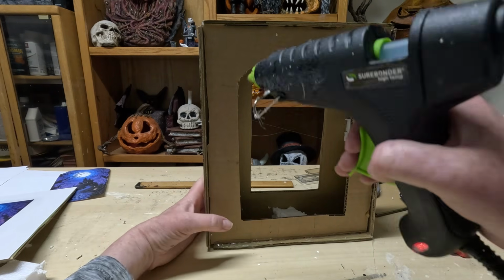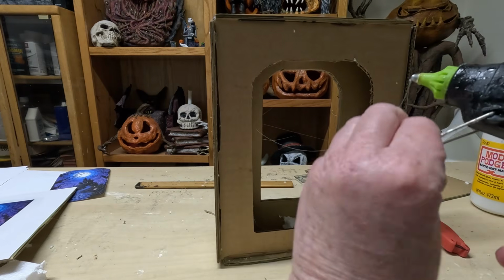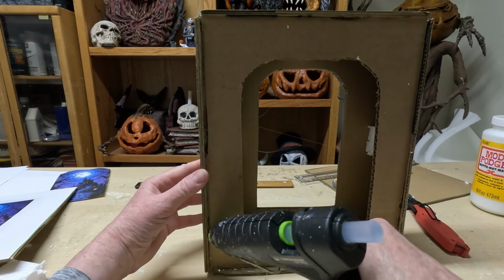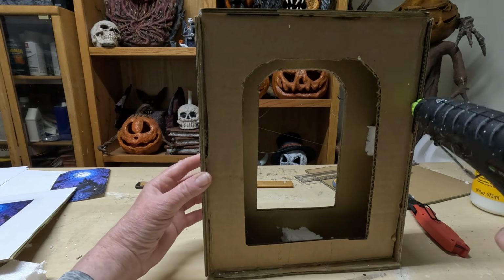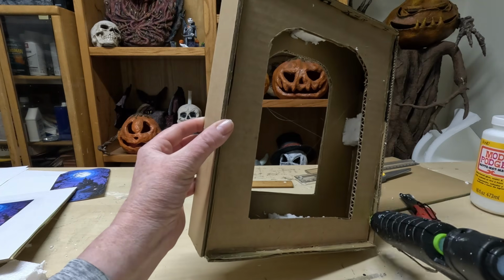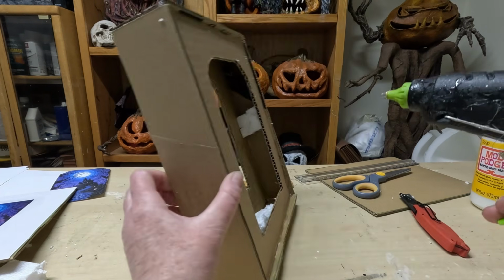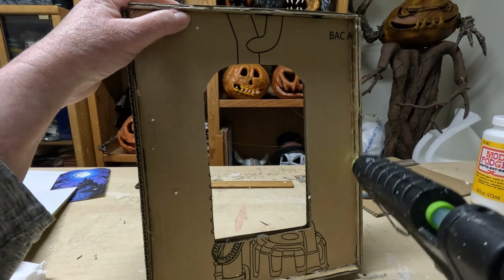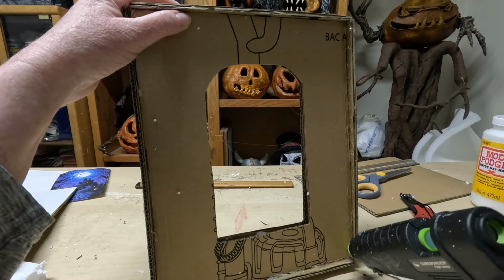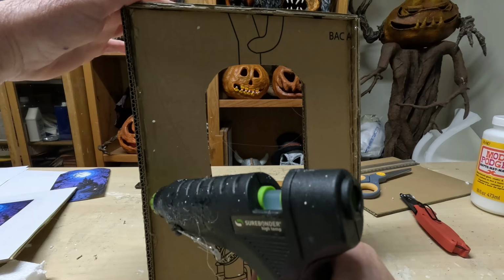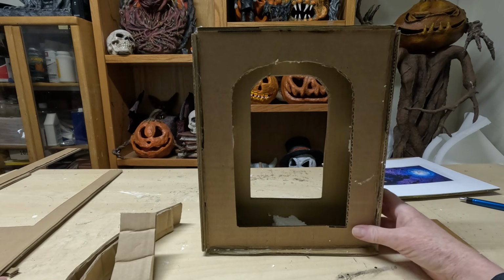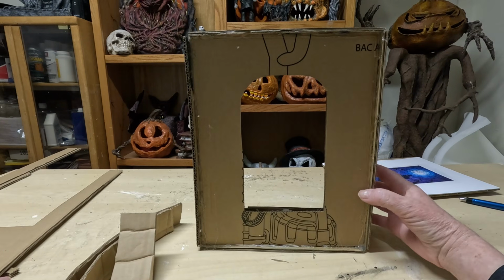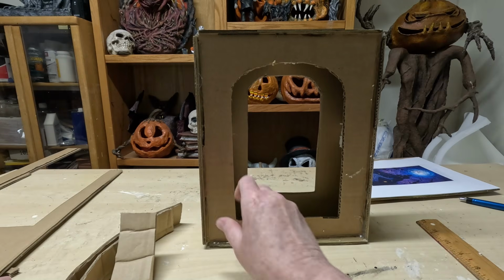So I'm just gonna take the time and reinforce those areas that I just glued on with some more hot glue, just right around. So any of the areas where I see some gaps where it didn't quite connect flush to the rest of these pieces of cardboard, because I want them to be securely in place. All right, everything is glued and secured into place. There's the back, and then there's the front.